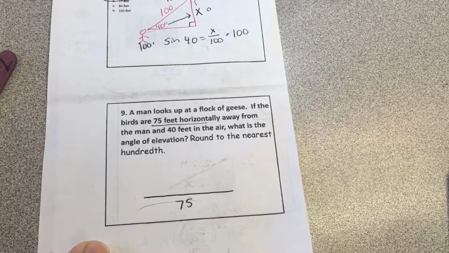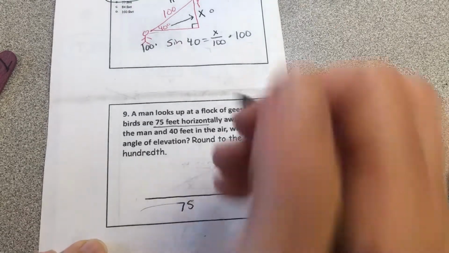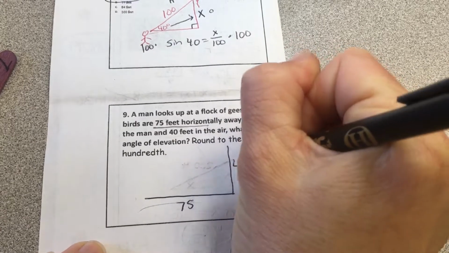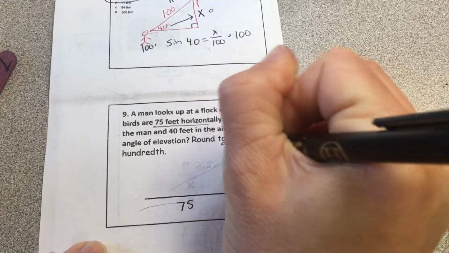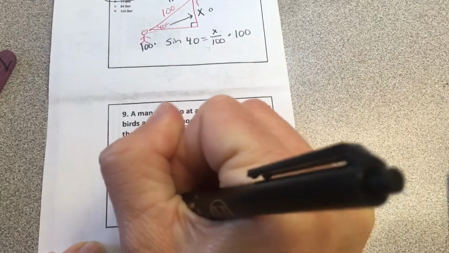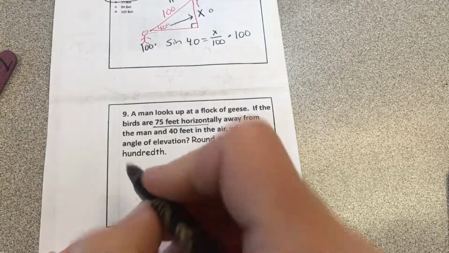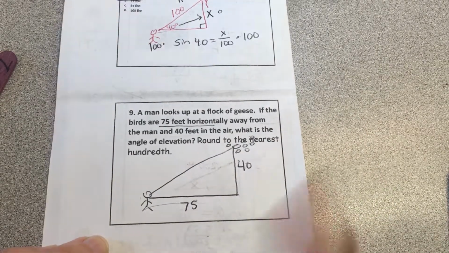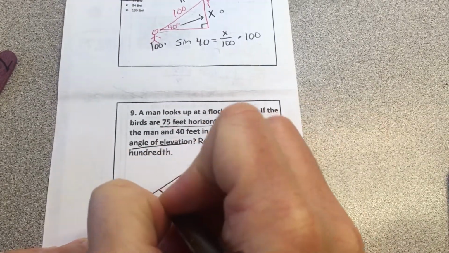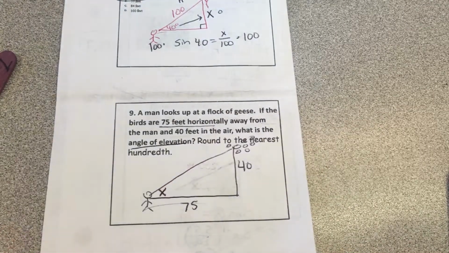And we also know the geese are 40 feet in the air. So here's your birds, your flock of birds, okay? Here's your man, okay? And he's looking up at the flock. What is the angle of elevation? So right there's where you put the angle.